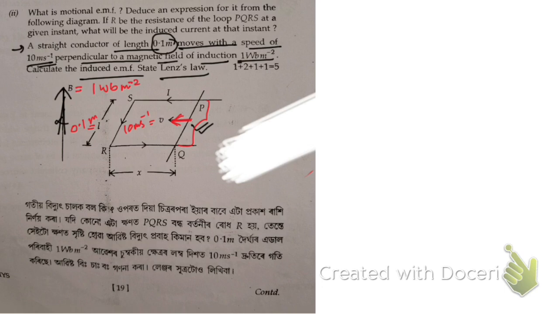So we have L equal to 0.1 meter, B equal to 1 Tesla or 1 Weber per meter square, and V equal to 10 meter per second. These are the information given.